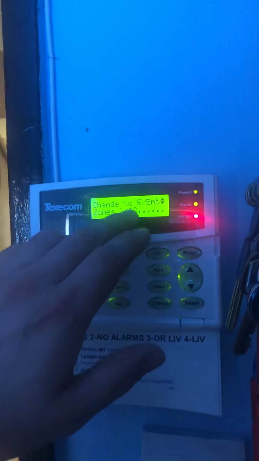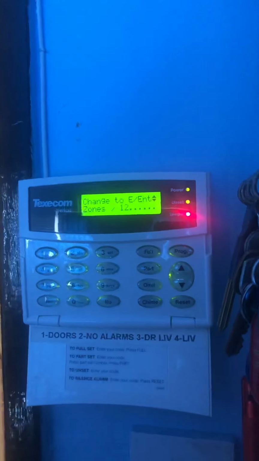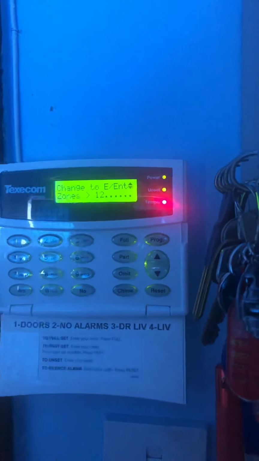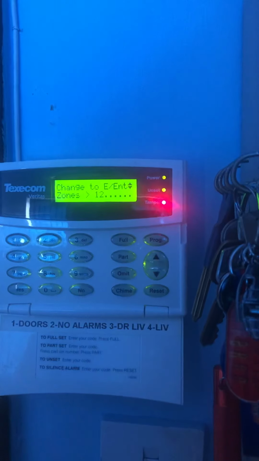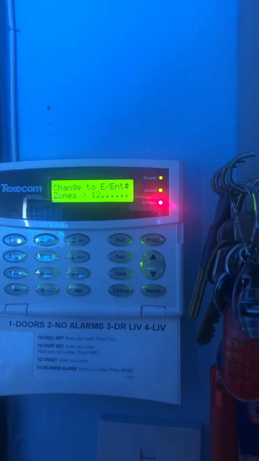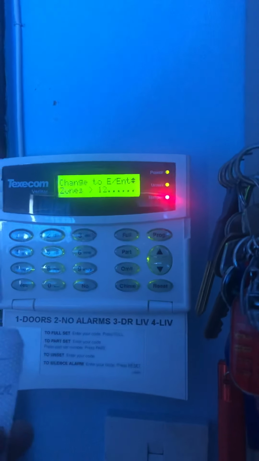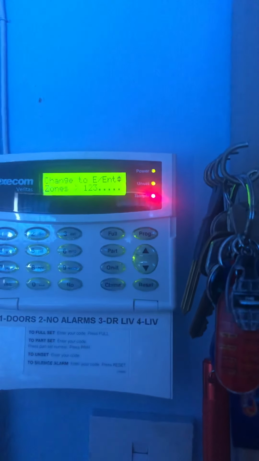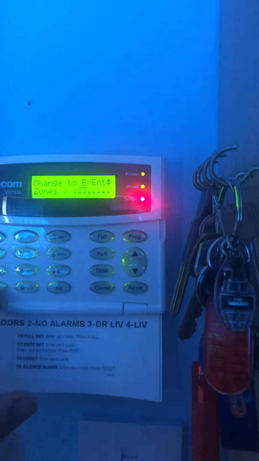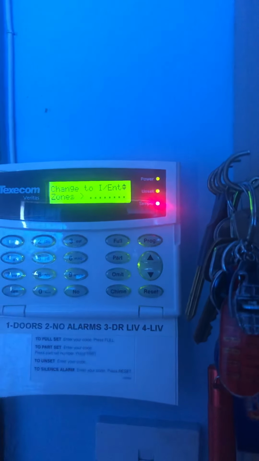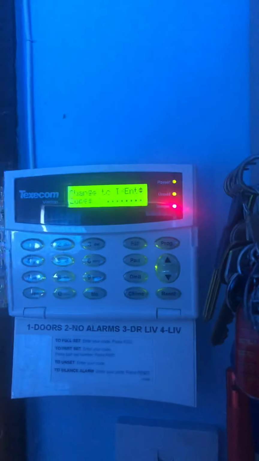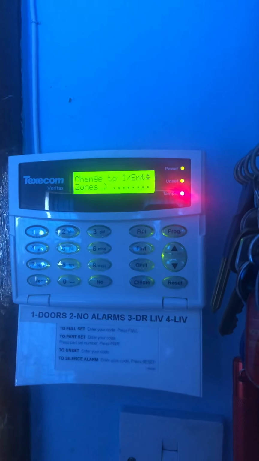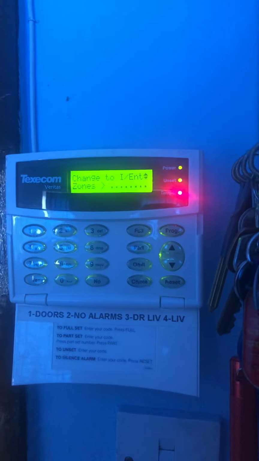In this case, I'm going to have the front door. I have a list here. It's always good to have a list with them all written down for this stage. So I've changed the front door to entry exit, the back door to entry exit, and I'm going to change the hallway to entry exit. For access, I'm going to have just the kitchen, which is zone 4.